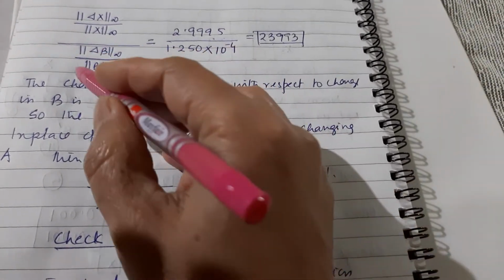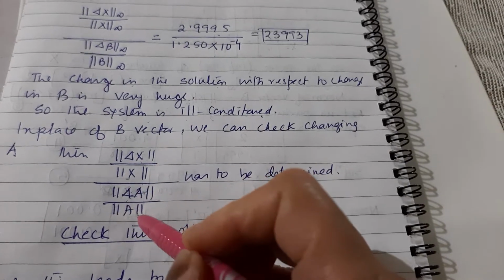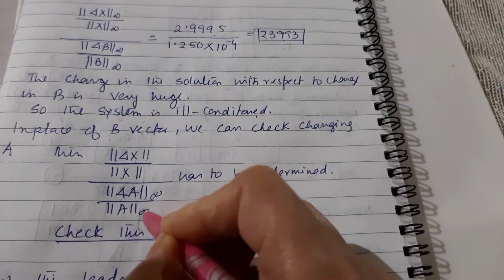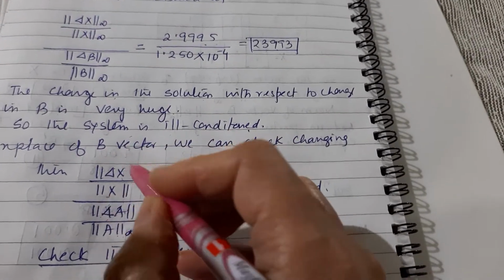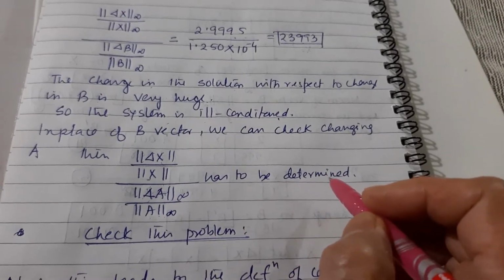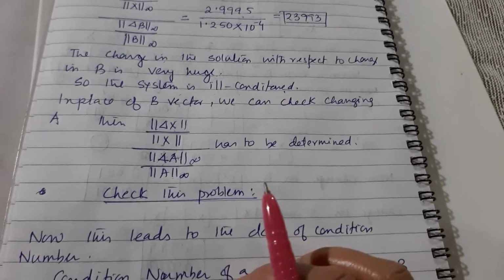Then this value will be the relative change in the solution divided by the norm of the change in A over the norm of A. And again if you do this, you will see that this will be very, very huge. You can check this problem by doing it yourself. So this is what is called ill conditioning.